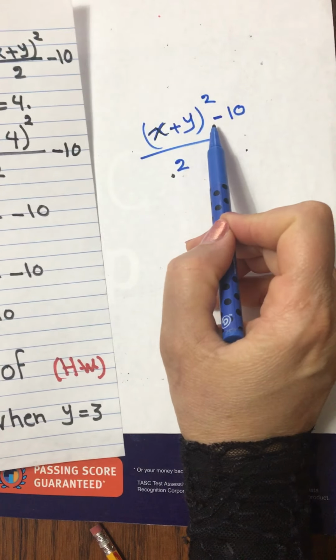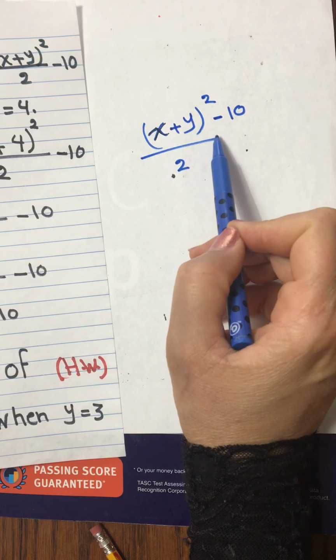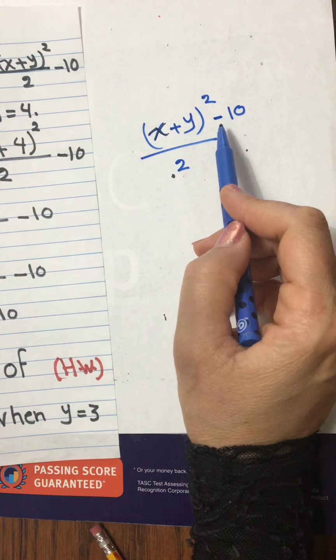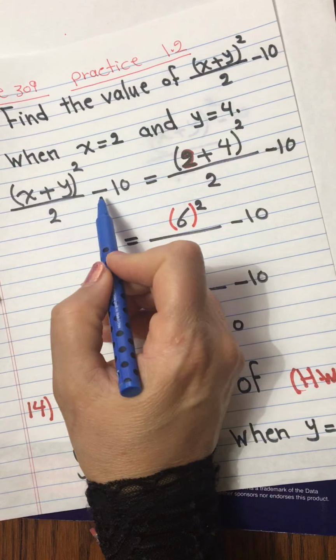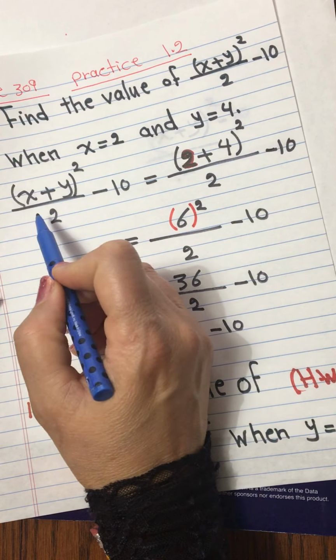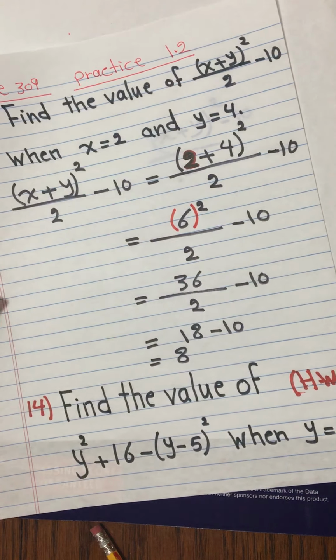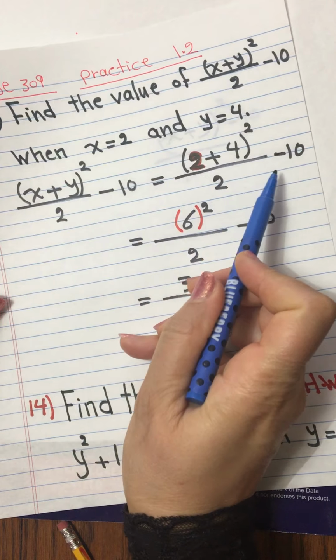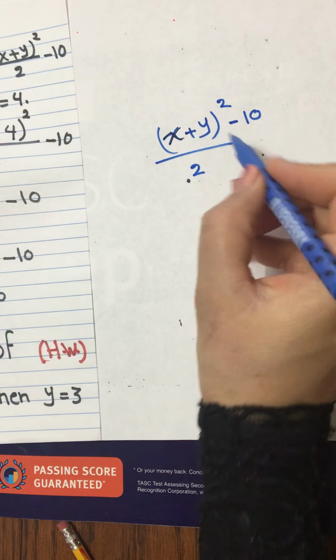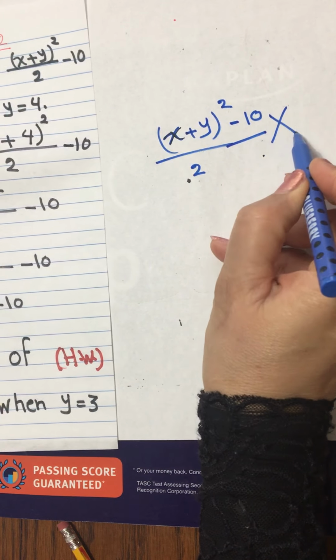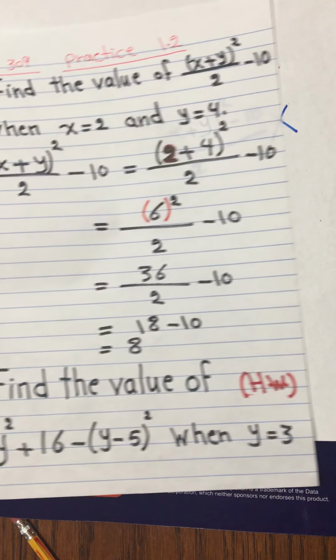So be careful, guys. The negative, it's not on top. So the negative should be next to the division or fraction line. So this is very important, guys. Please don't make it like this. So the question is going to be wrong.